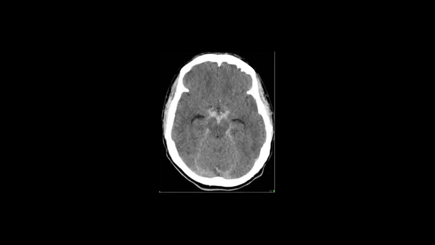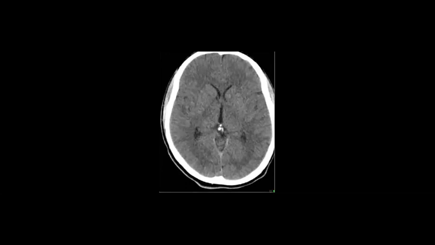Subarachnoid hemorrhage, peripontine. So you are required to do CT angio. Sometimes it's normal. Sometimes you can't find the source, like an aneurysm and so on. But you can see in the non-contrast image, you can see the hemorrhage very clearly.